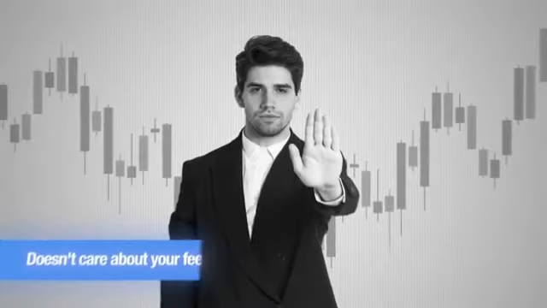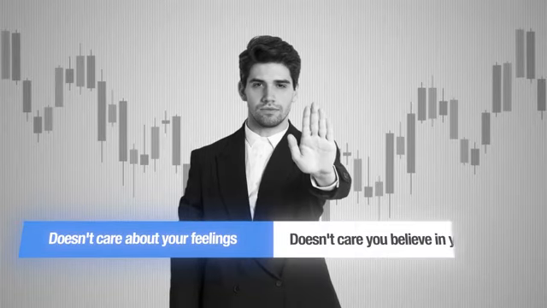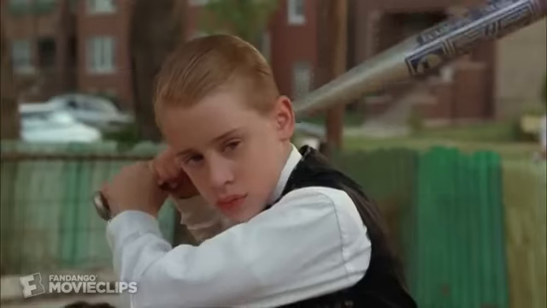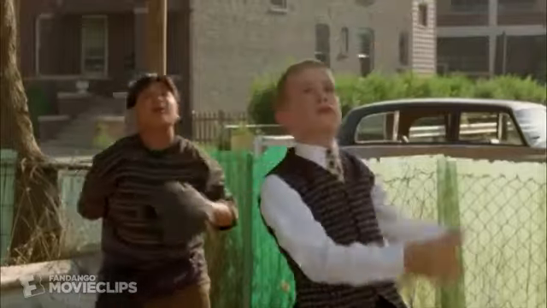The market doesn't care about your feelings. It doesn't care that you believe in your trade. It will humble you if you allow it to. Your job is to manage risk, stay disciplined, and protect your capital. Because here's the truth: trading isn't about hitting home runs. It's about staying in the game long enough to keep playing. And the only traders who survive are the ones who master risk management.